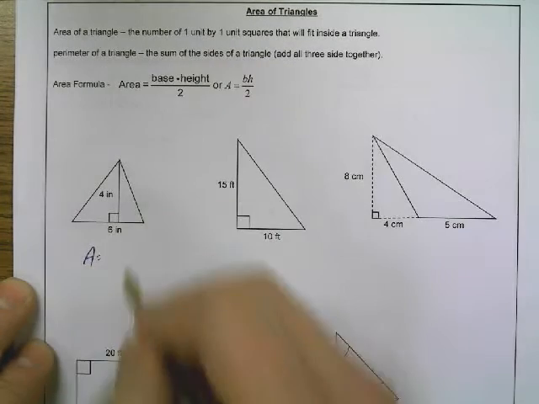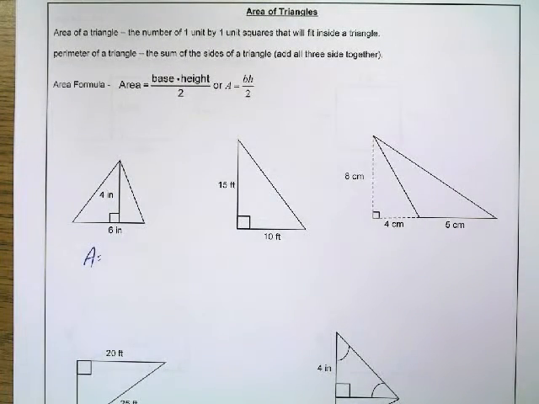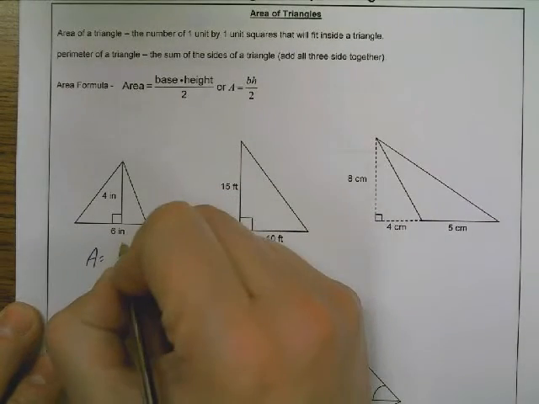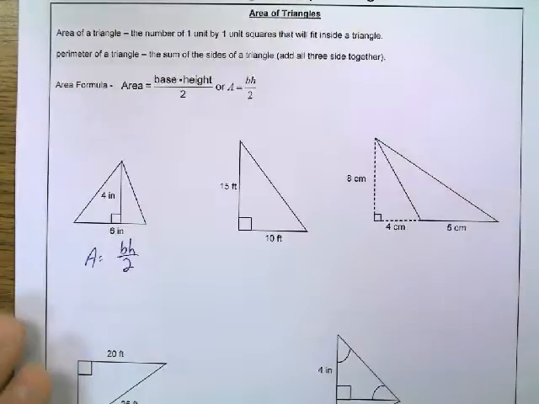So when I'm looking at the first one, I want you to write down these steps. You're going to write the formula. When we test over this, I will have a place for you to write the formula. And then you'll show me what you plug in, and then you'll get an answer. And you will get credit for each one of those, and that's free points for looking a formula up and writing it down. So the formula is base times height divided by 2.